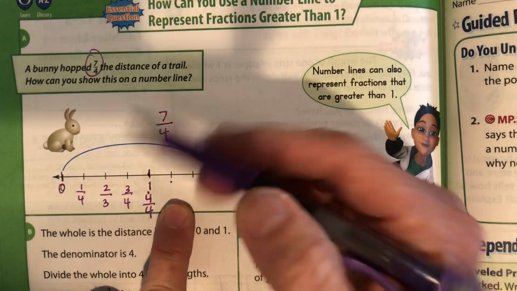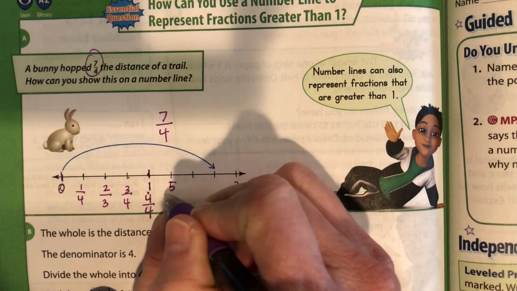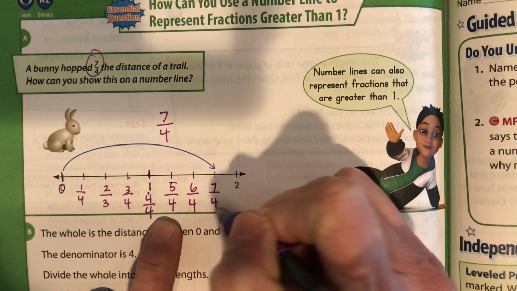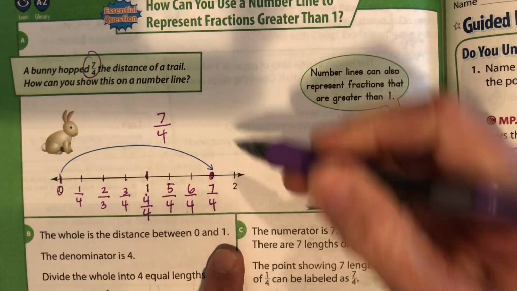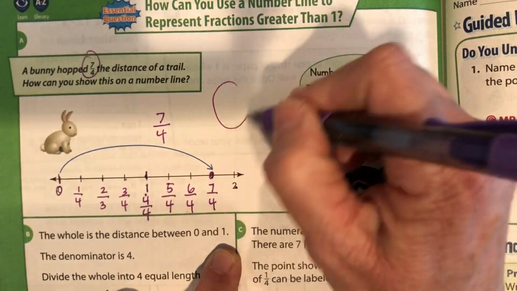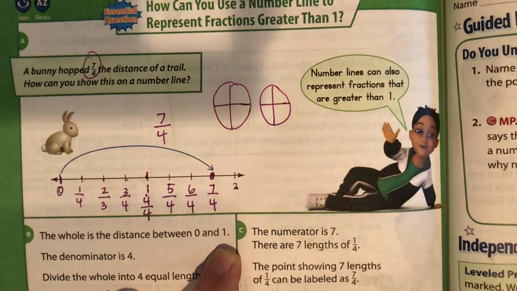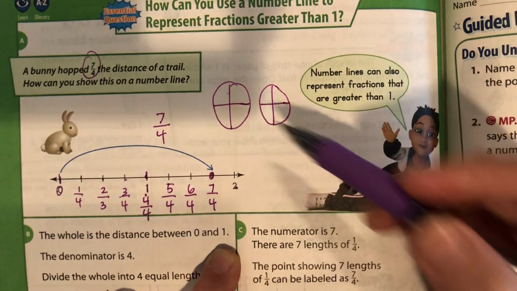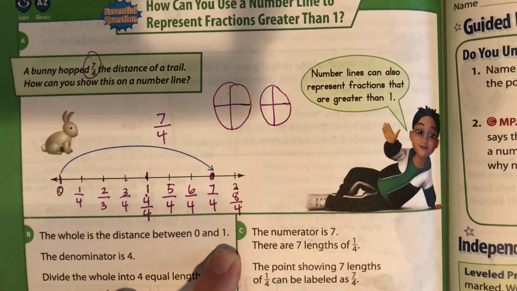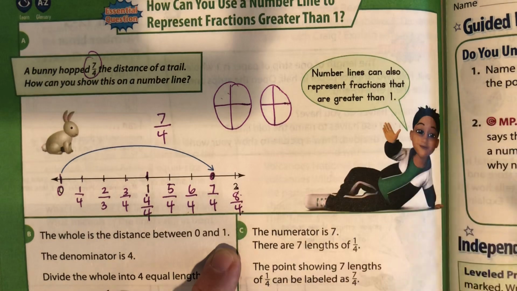You know this one is 4/4. What do you think this would be? How many fourths is this? 1, 2, 3, 4, 5/4, 6/4, 7/4, and there it is right there. How many fourths is 2 wholes? Think of that. You took 2 whole pizzas, and you cut them into fourths. How many fourths do you have in your 2 whole pizzas? Should be 8/4. And 8 divided by 4 is 2, which is 2 wholes.